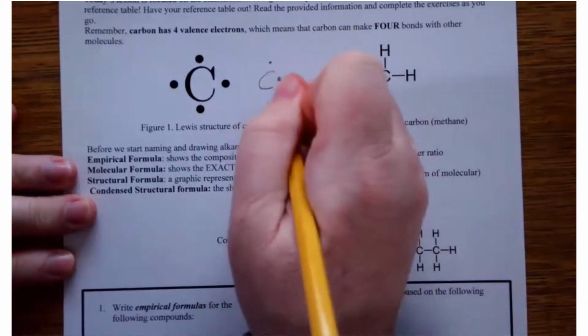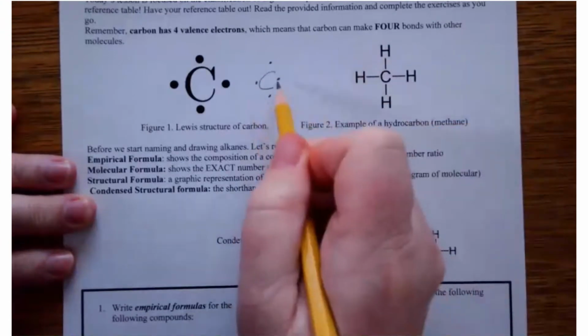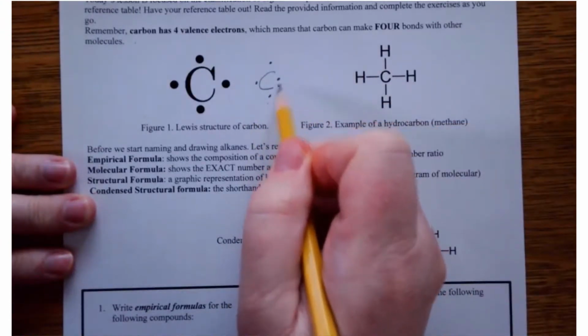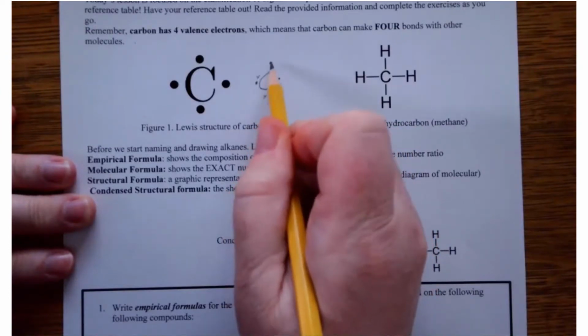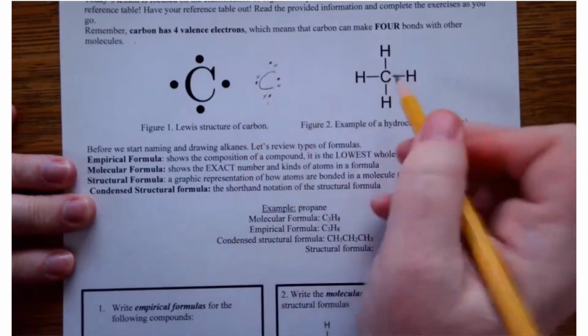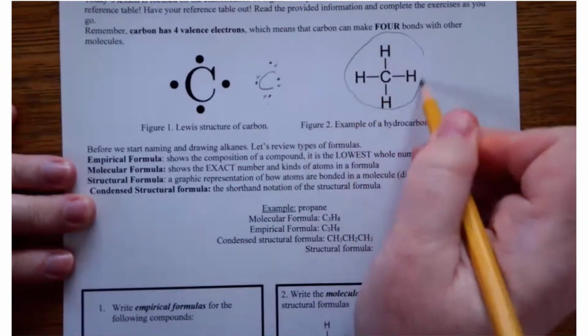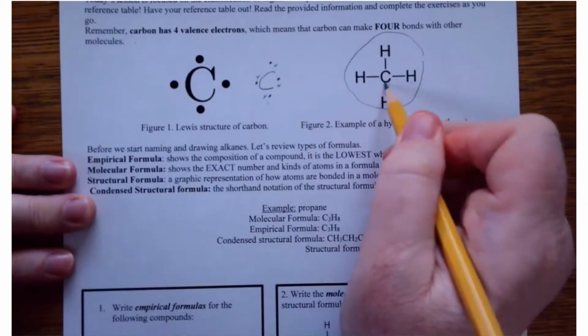See? Like this. That means it can form 4 bonds. Something can bond right here. Something can bond right here. Something can bond right here. And something can bond right here. Here's an example of a hydrocarbon. It only contains hydrogen and carbon.